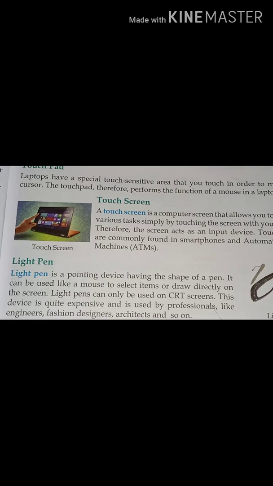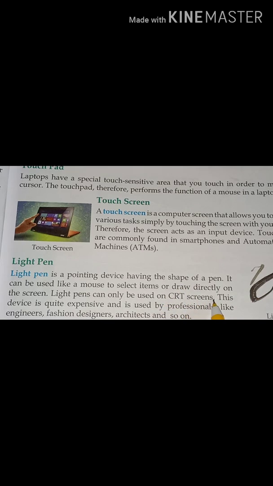Light pen can only be used on CRT screen. Keep in mind, light pens are only used on cathode ray tube screens. This device is quite expensive. Expensive means costly and is used by professionals like engineers, fashion designers, architects, and so on.